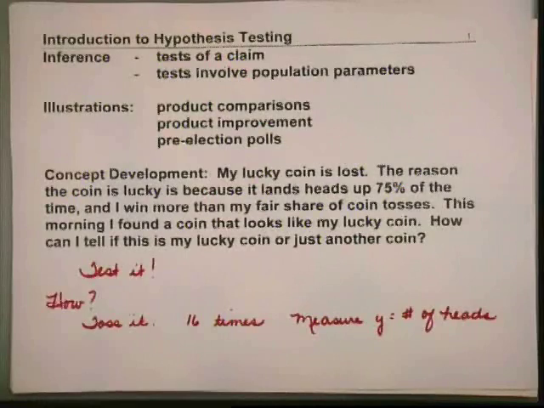How large? Because if it's a fair coin, I should get 8 heads. Maybe, because there's probability attached to this. It's a binomial experiment, so I can figure the probabilities of any number of heads out of 16 tosses. So how many do I look at? If I have 10, do I say this is my lucky coin? What would you think?